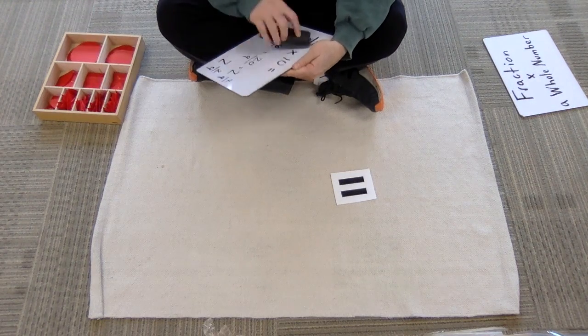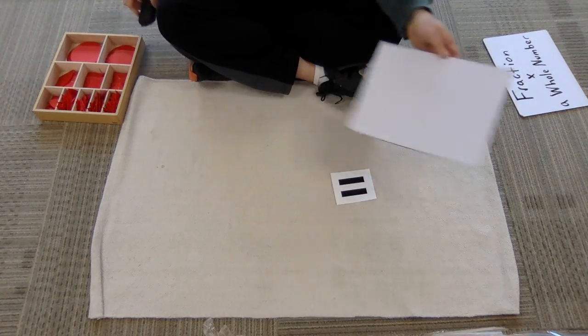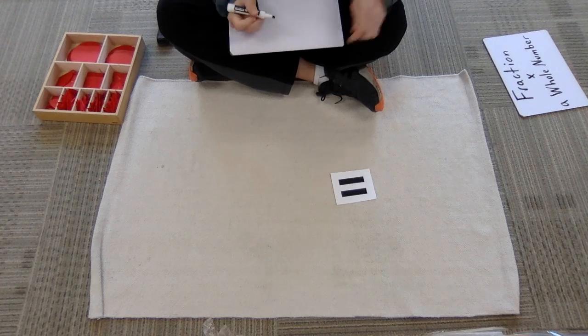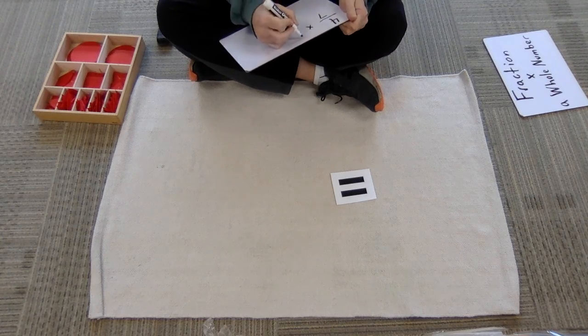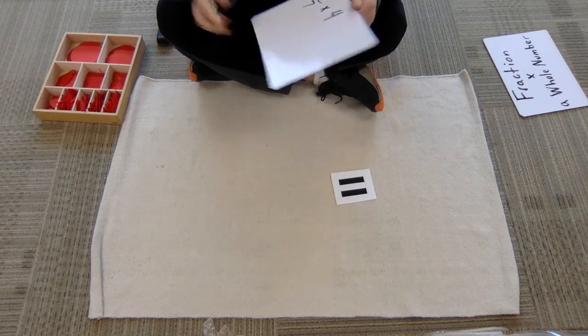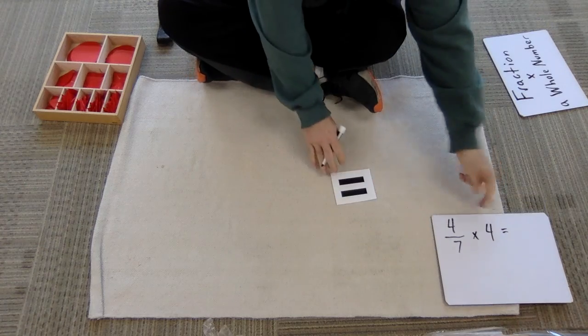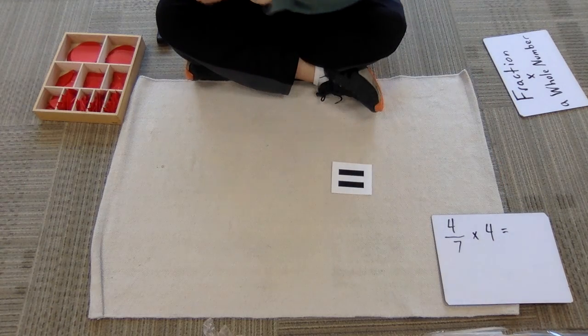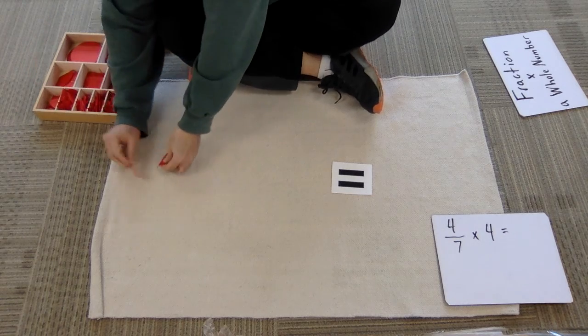Very, very visual. You can really tell when you multiply and how it's going to look. So let's do one more. Let's do 4/7 times 4. So we got 4/7 times 4. All right, let's take a look. Let's take my 7ths, set up my 4/7.